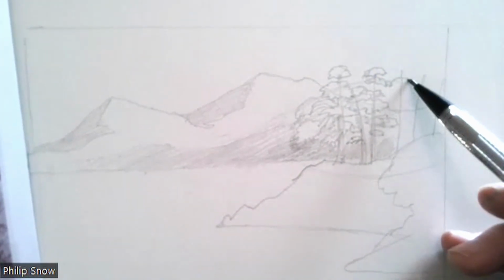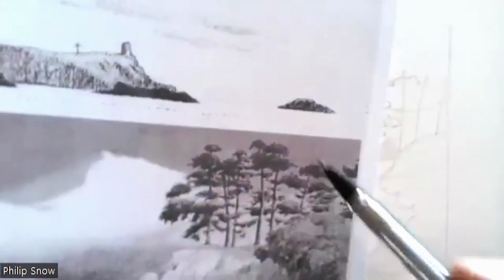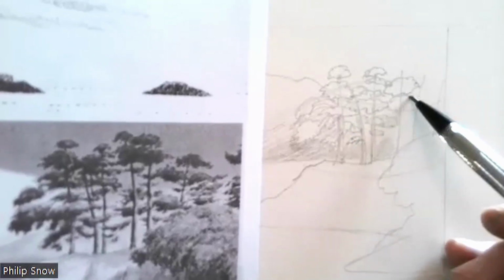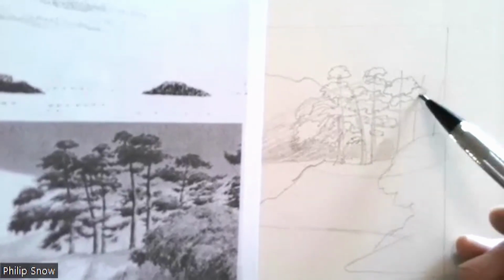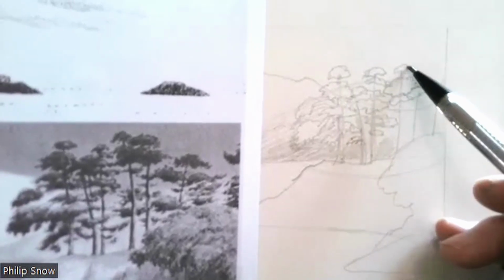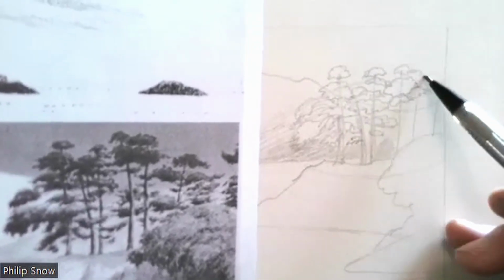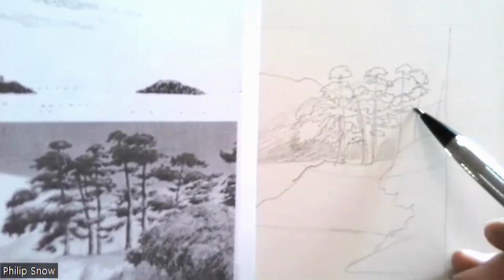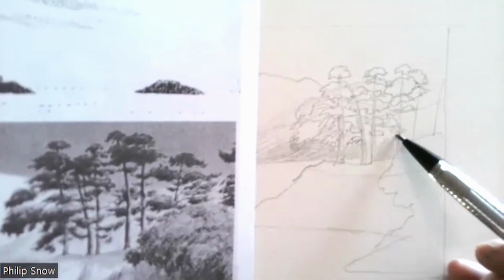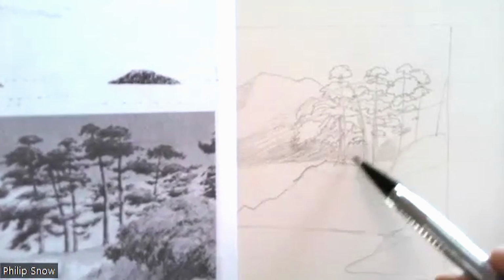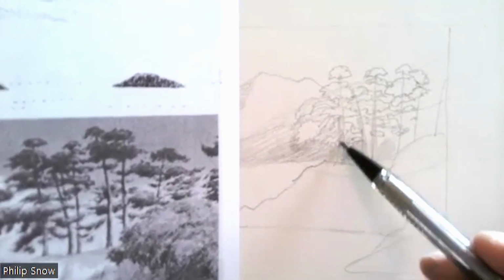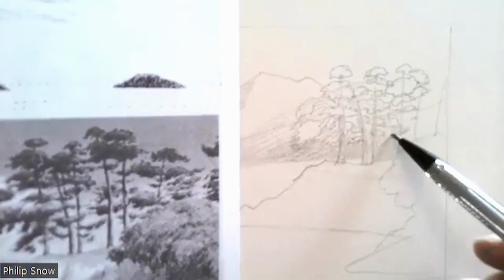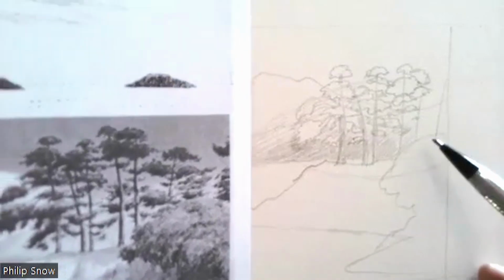Now this one, those two are quite, again, variety. You can put as much. When you're doing things like this, it's nice to let things show through from the background.